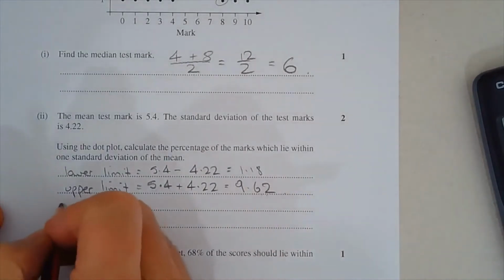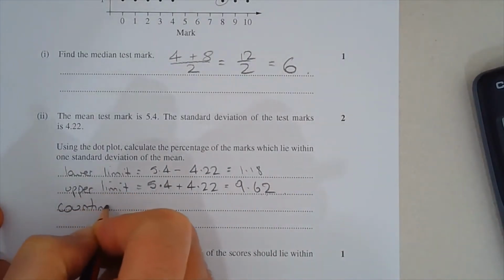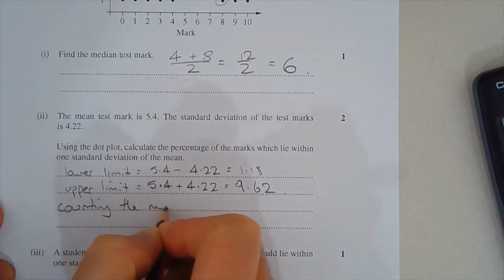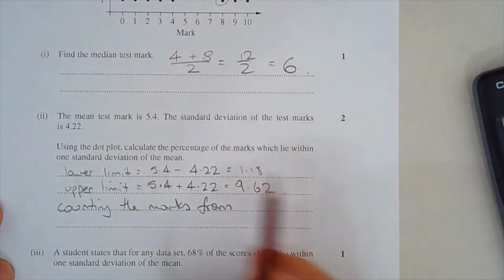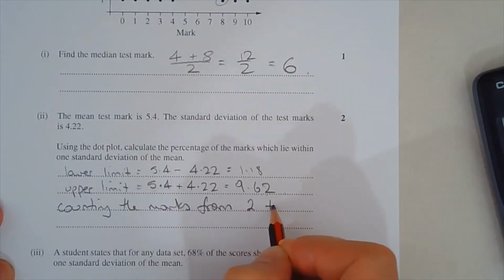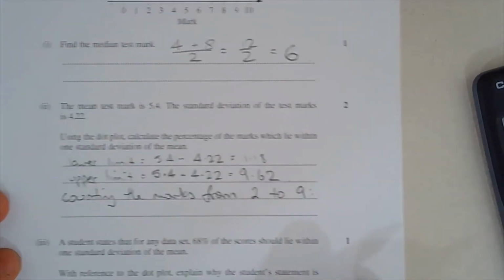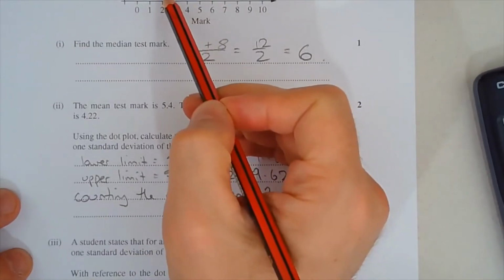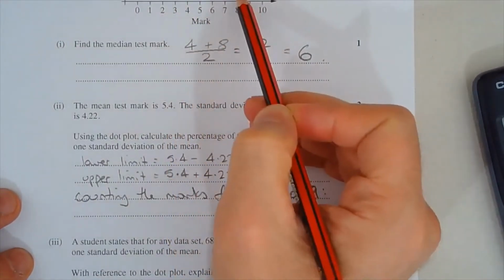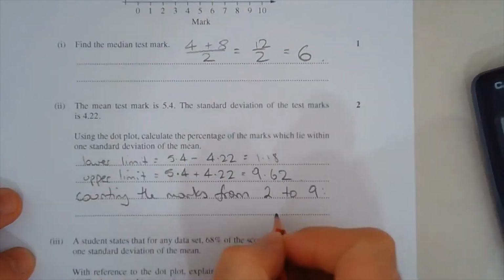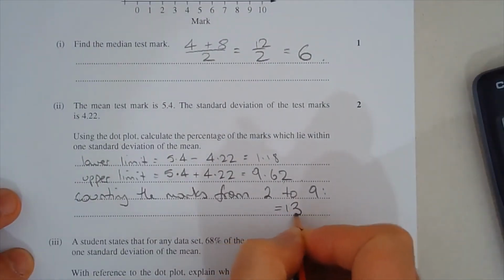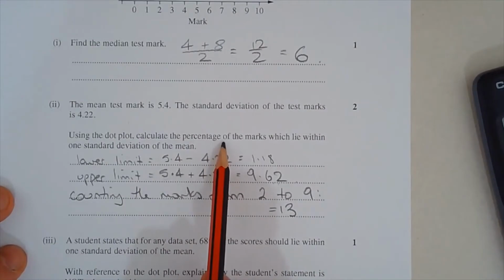So counting the scores from 2 to 9. Let's count them. 1, 2, 3, 4, 5, 6, 7, 8, 9, 10, 11, 12, 13. So we need the percentage of marks.